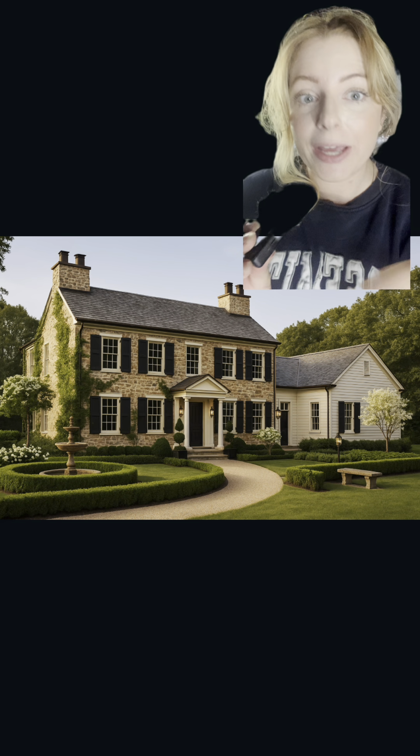But if you want to see it with some lighter shutters, this is basically the same thing, but with just more of a cream colored, softer look. I'm really happy with how all of this came together.